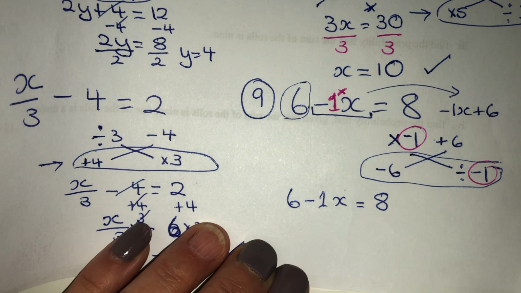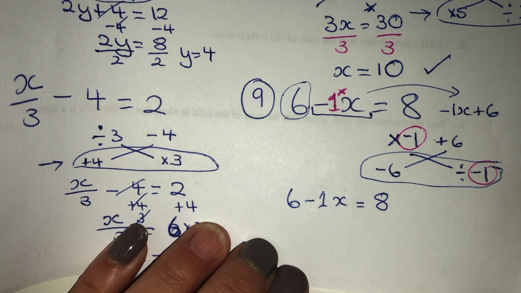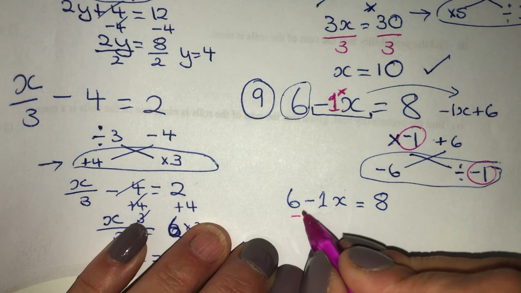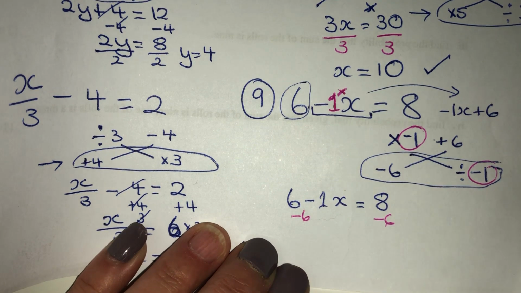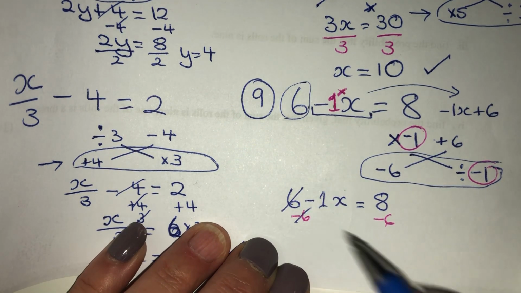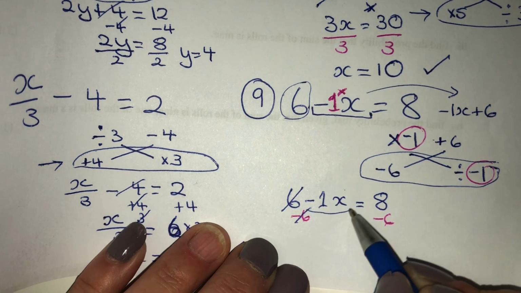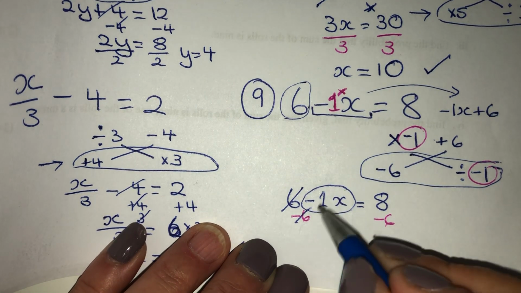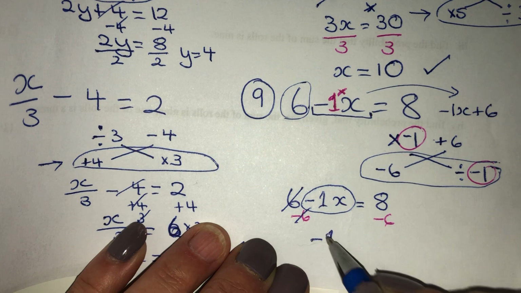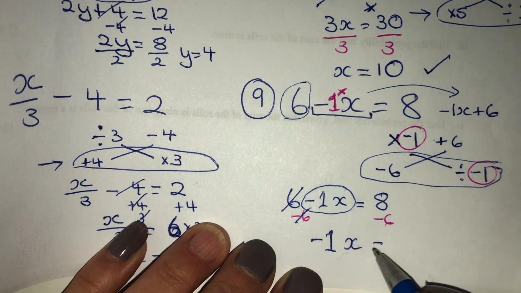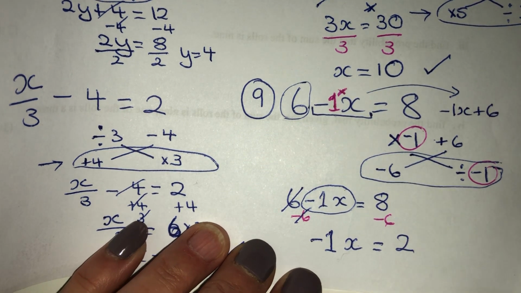So the first thing we want to do is subtract 6 this time. So we're going to subtract 6. Okay, so 6 minus 6 is all gone. Now be careful here again. What are you left with? You're left with -1x, and that is equal to 2.